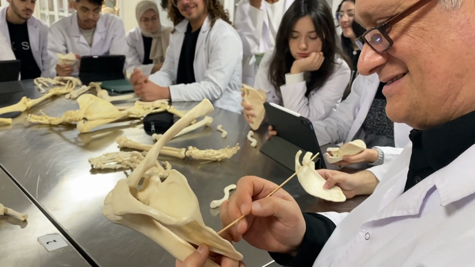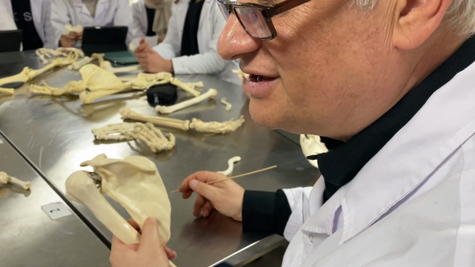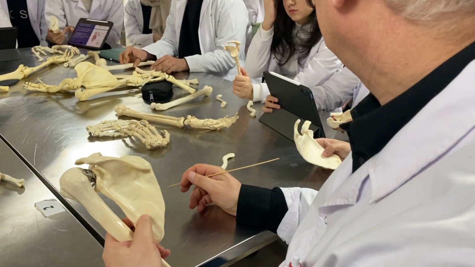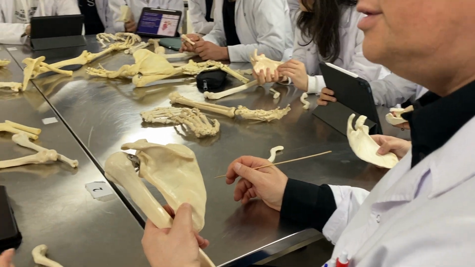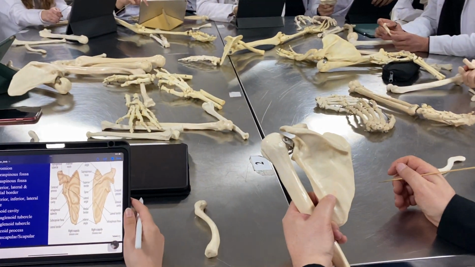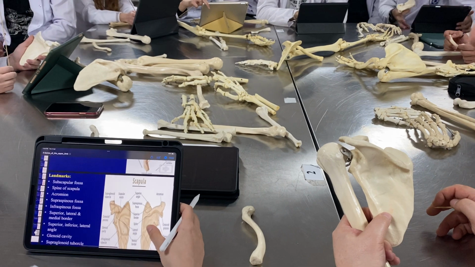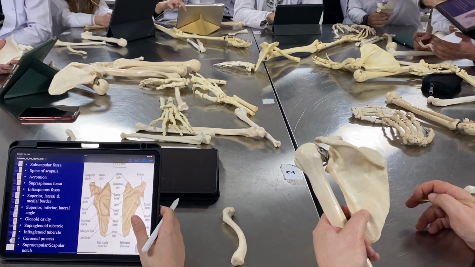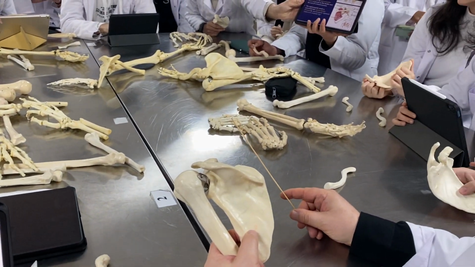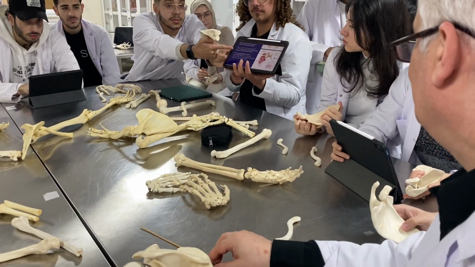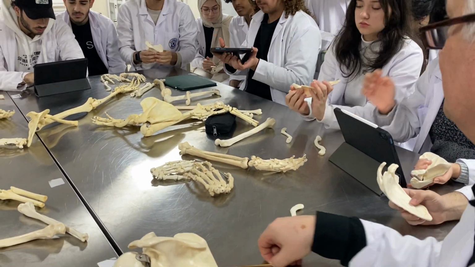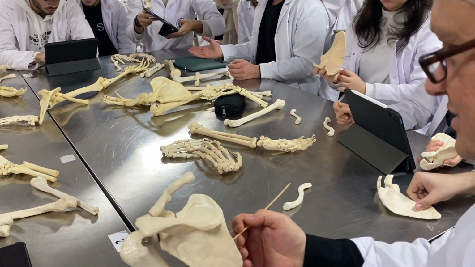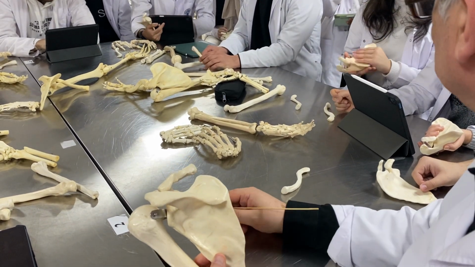No, I'm not talking about the muscle, I mean the lines on the bones.